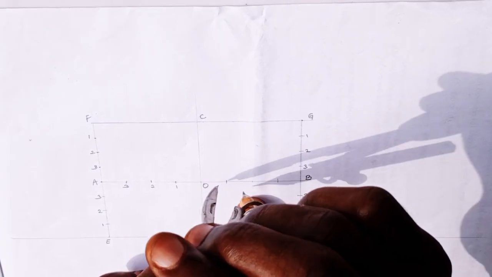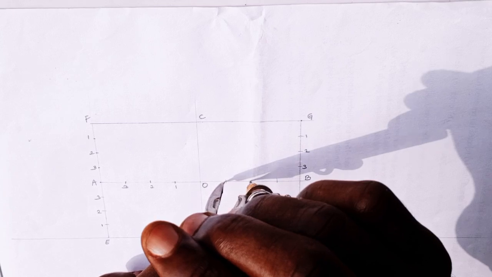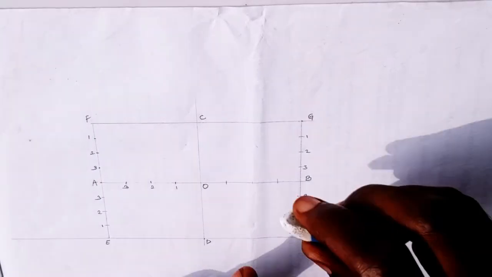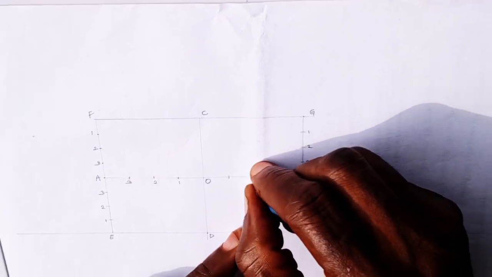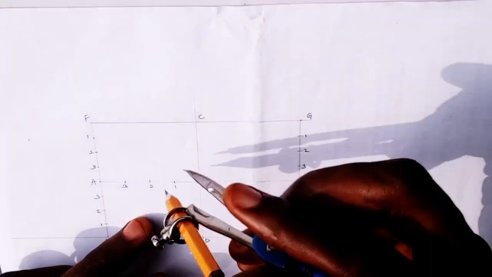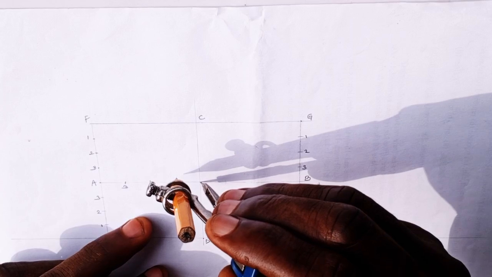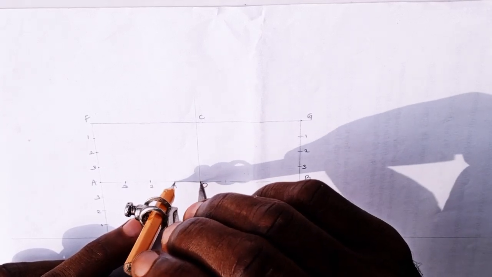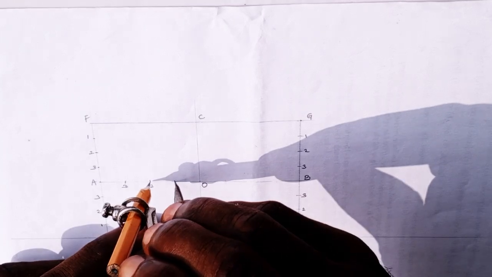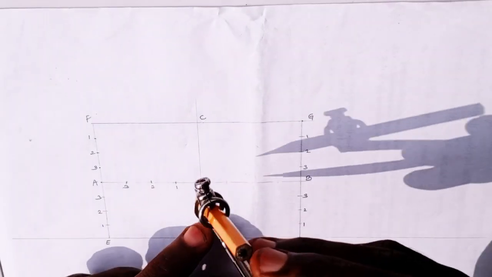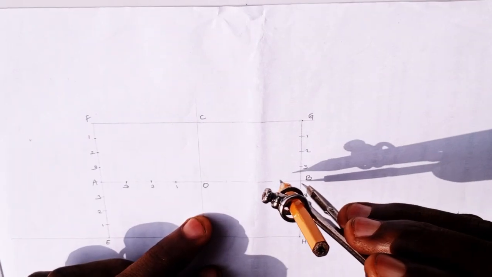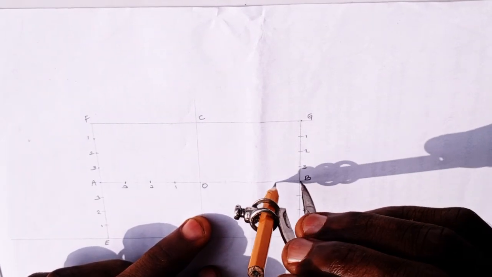This is 1, okay. 2. Right, I think let me try and this is it. Now it's supposed to go here 4 times. Let me mark it from here.